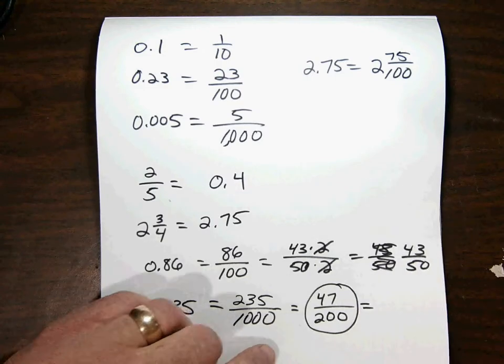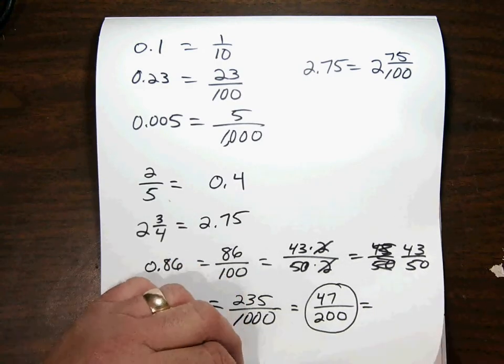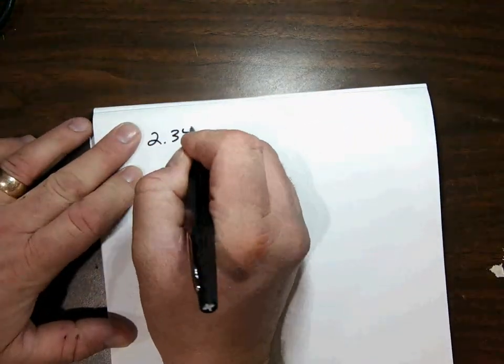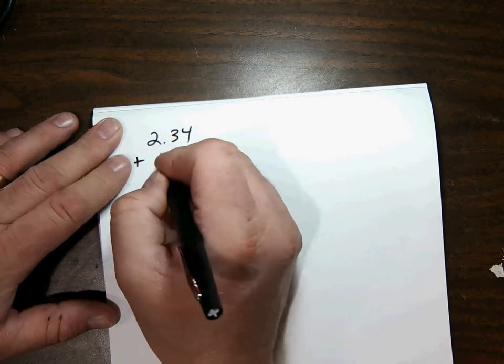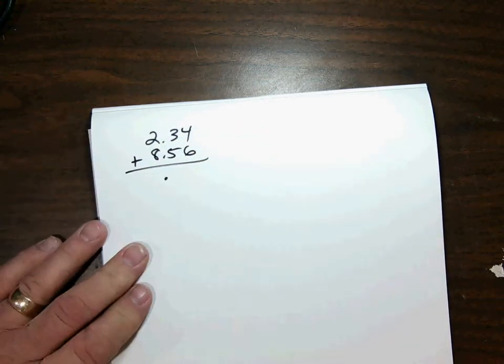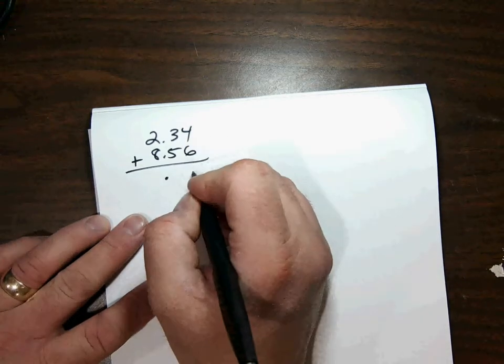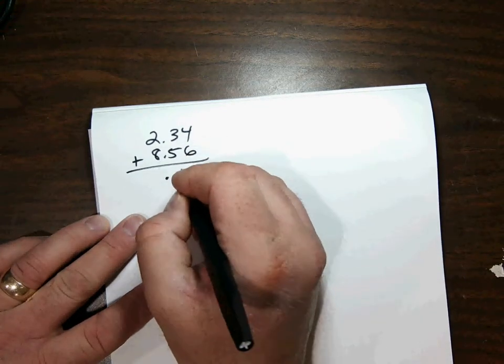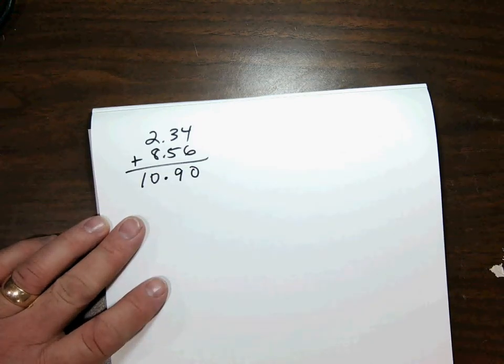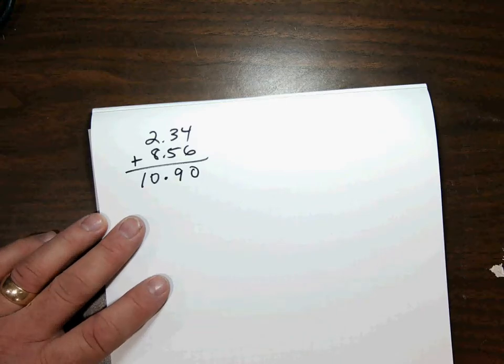All right. I mentioned earlier, if you're adding or subtracting decimals, simply line up the decimal point. 2.34 plus 8.56. I simply line up the decimal point and I bring it right on down to my answer. Okay, and then I work my magic here. 10.90. Same thing with subtraction. Okay, line up the decimal point, bring it right on down to the answer.